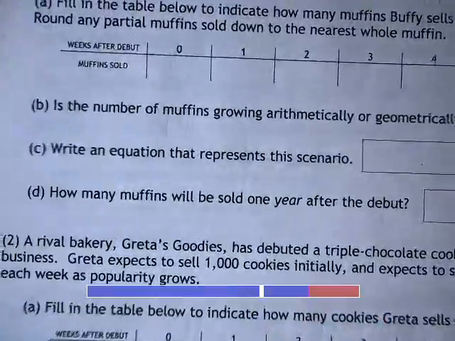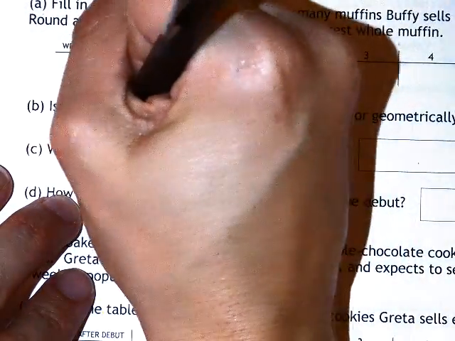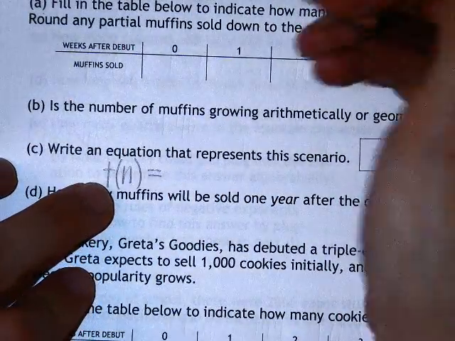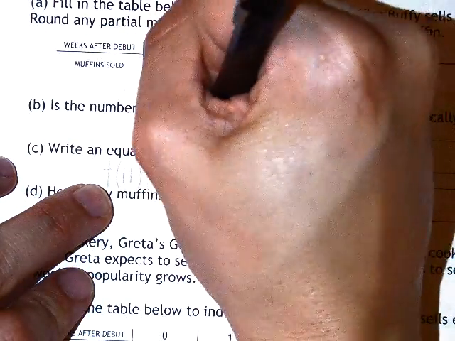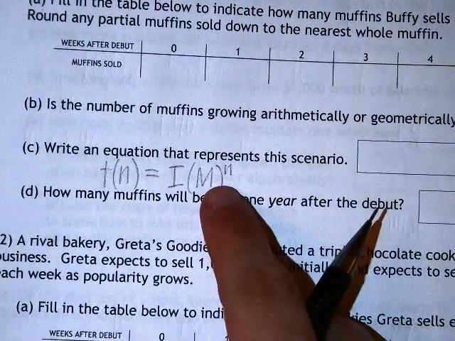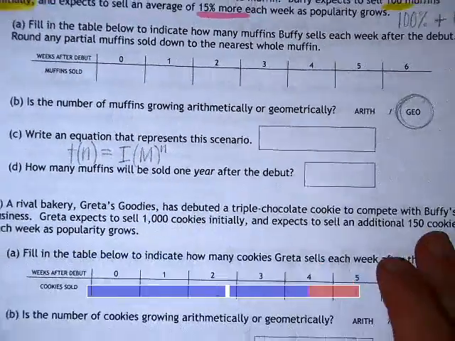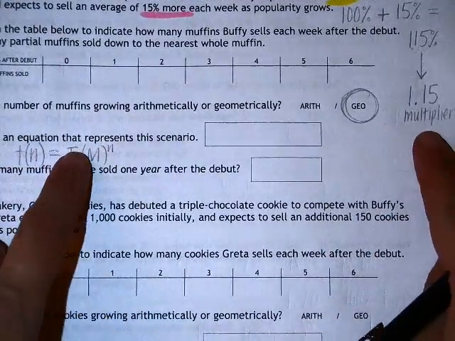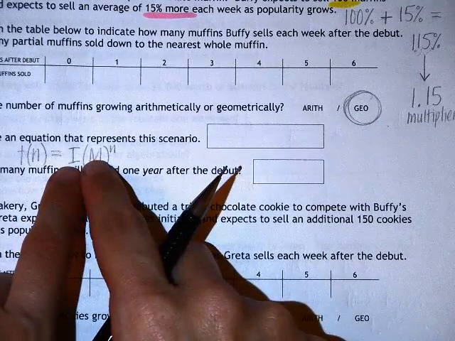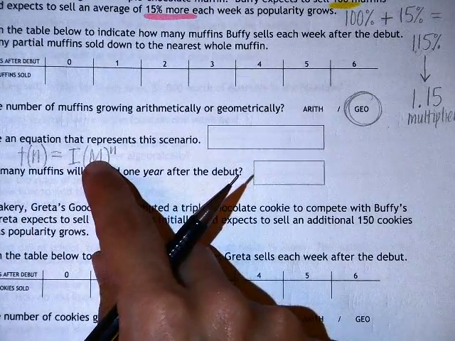In case you need a refresher, you can go back to the week 32 videos, go back to page 10, see if it helps. But we need an initial value and a multiplier to the power of n to write an equation. And that multiplier that I just found must be the m in my formula. So that number, 1.15, must be the number that I need inside of the parentheses.